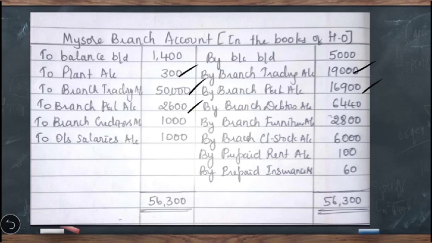After that, the last two entries for incorporating the various branch assets, that is debtors, furniture, closing stock, prepaid rent and prepaid insurance, and the last incorporation entry for incorporating the liabilities, that is branch creditors and outstanding salaries. When you write all these items, Mysore branch account will tally at 56,300. There will not be any balance.